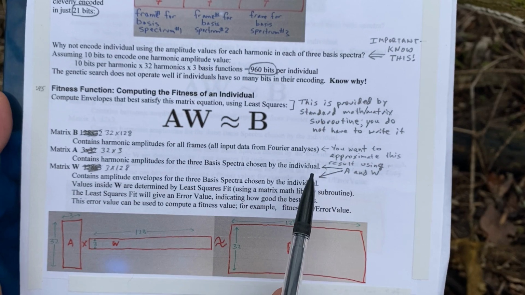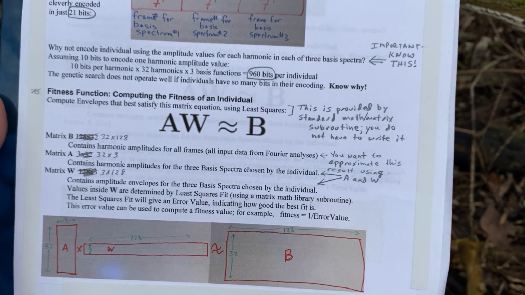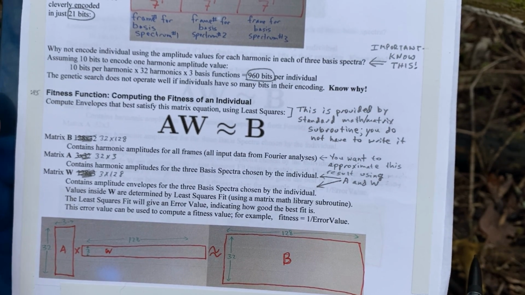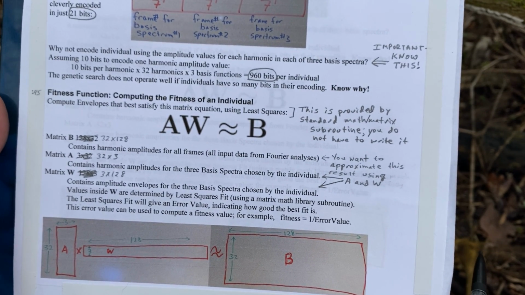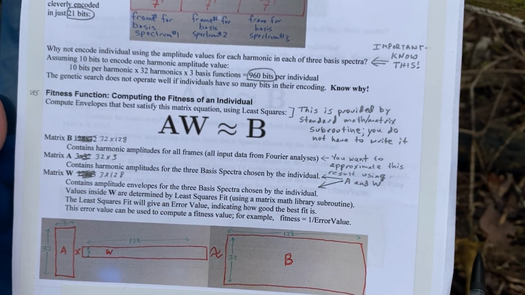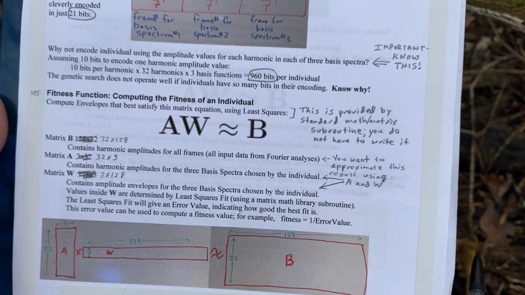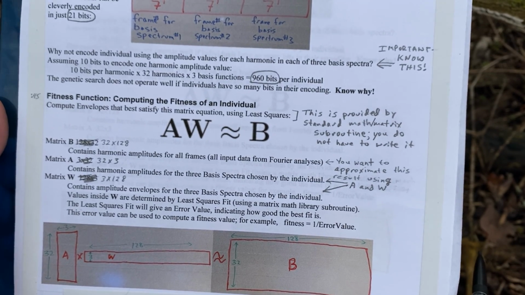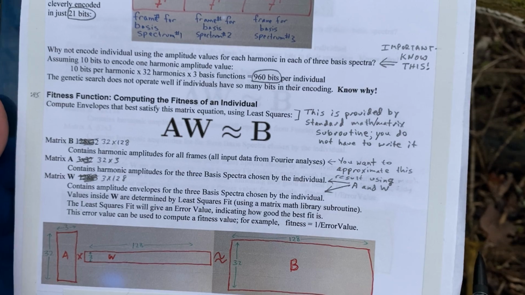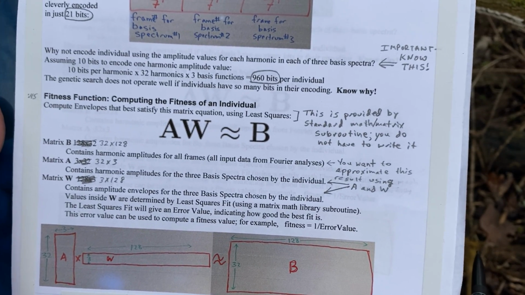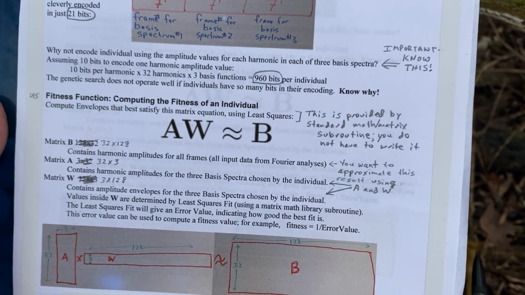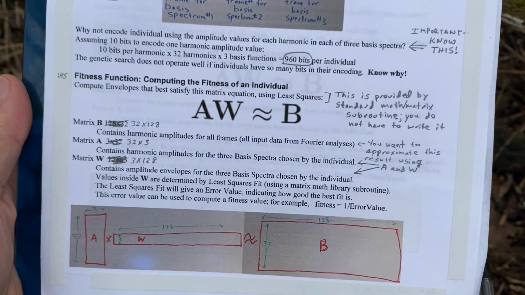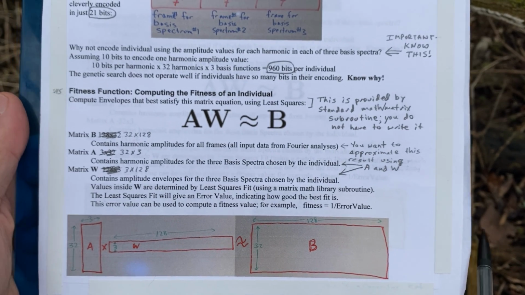So what are you going to do? Inside the fitness function, you have an individual given to you, and this individual represents 3 different basis spectra. So you want to do an evaluation: how good a representation are these 3 spectra for the overall sound? Sometimes, if you pick them from different parts of the sound, maybe it's a pretty good representation, or maybe it's really poor. Maybe there are some parts of the sound that no combination of these 3 will represent well. So what do you do? You do this least squares fit, okay?